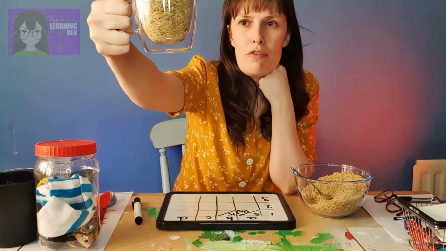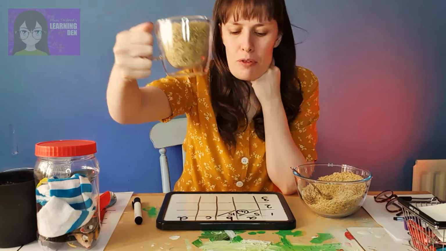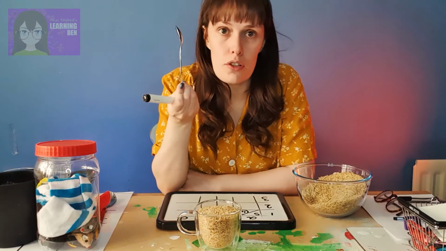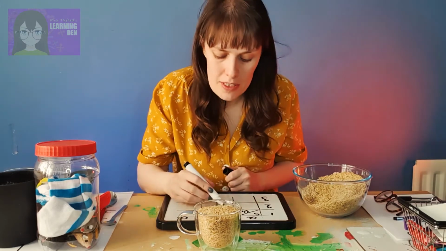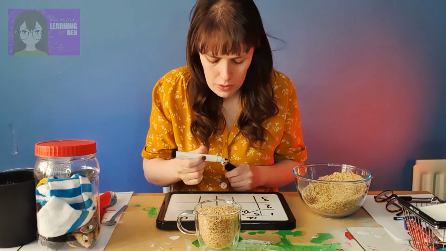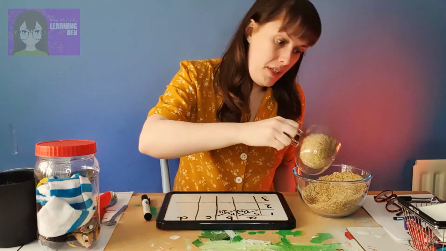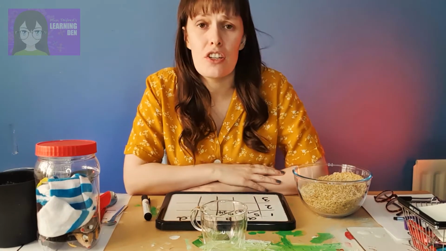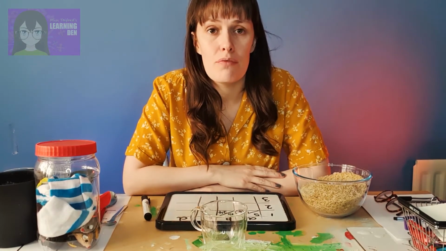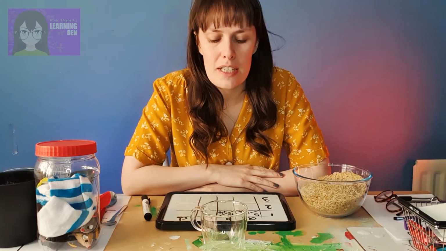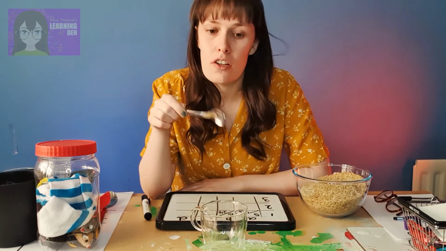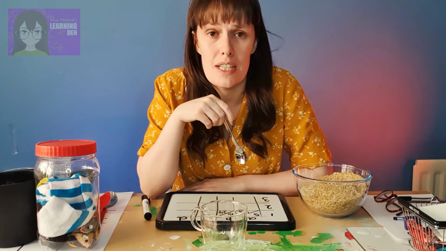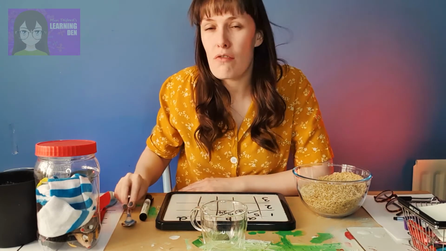So there is my cup filled, not to the brim, but filled the same amount as before. And it actually took 24 little spoonfuls to fill my cup. 24. Okay, empty it out again. So this is about estimating. Having a good guess, but then having a realistic guess within that. For example, I knew it was not going to take just 2 to fill that. I knew it was definitely going to be more than 2, but I also knew it wasn't going to take 1,000. So make a realistic guess.